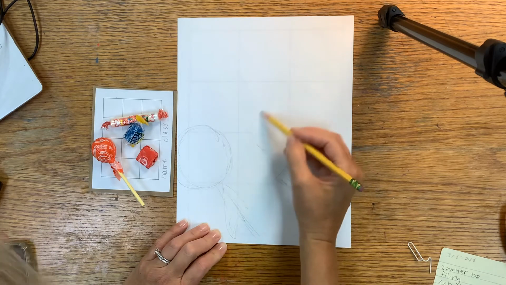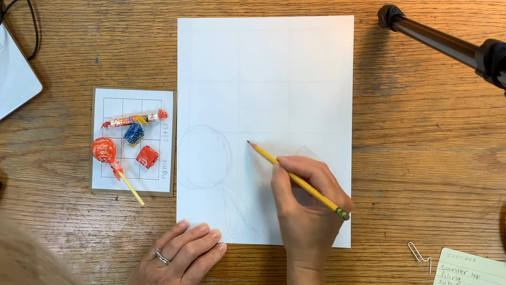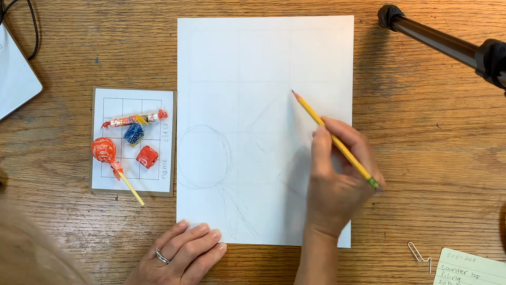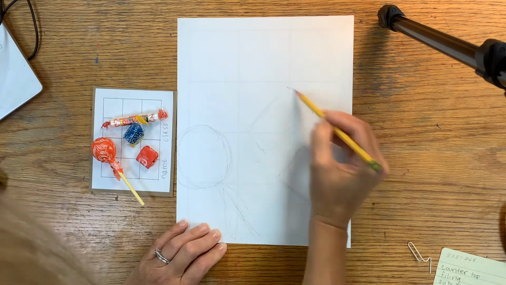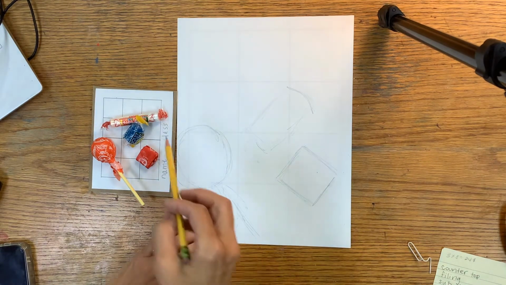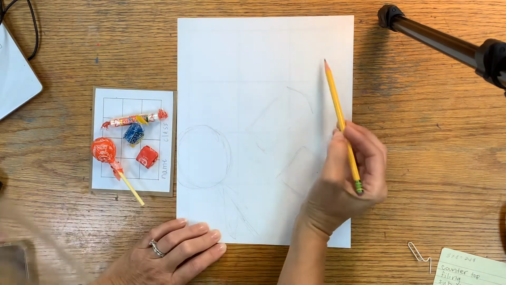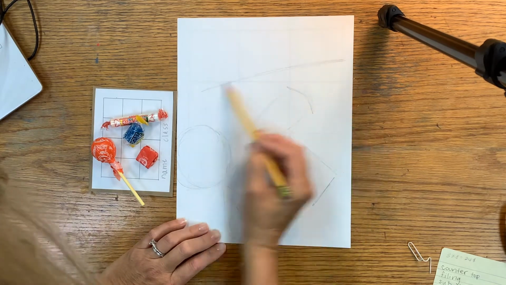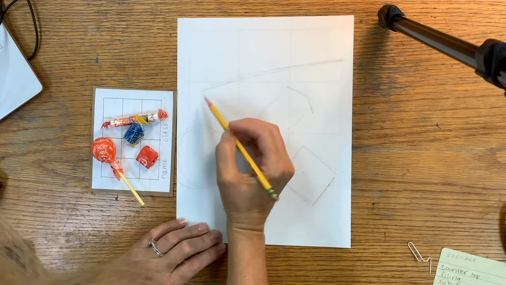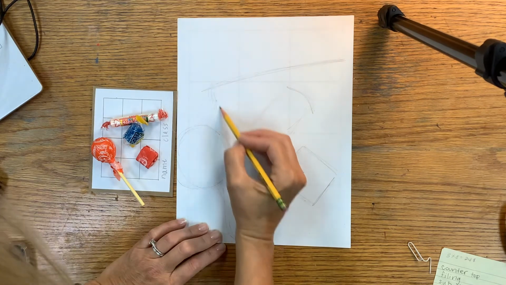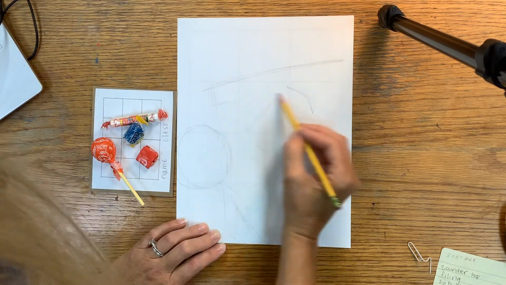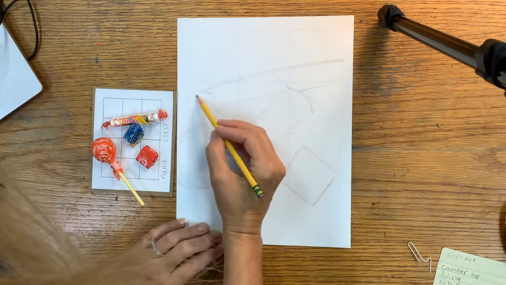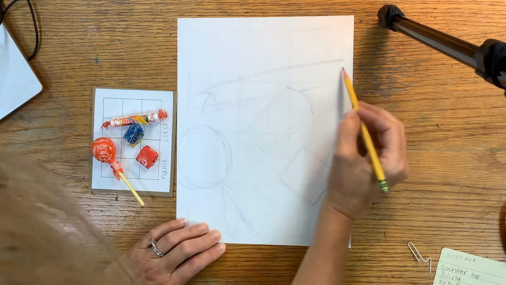And you see, I am not actually drawing the candy. I am just drawing the shape and placement. So this goes up this way. And this one starts up here. And it goes down this way. And then the candy roll part ends here. But then the wrapper kind of comes around and sticks out this way.